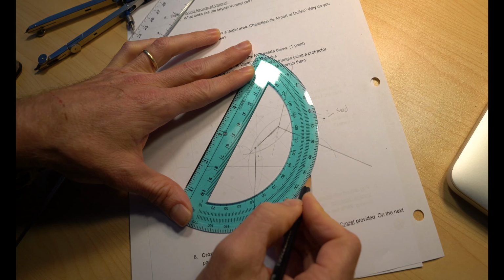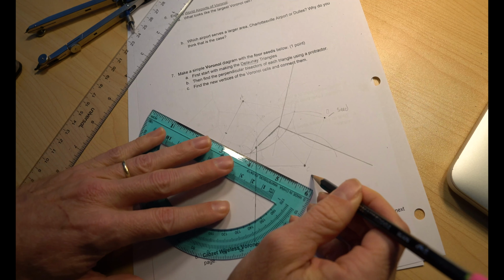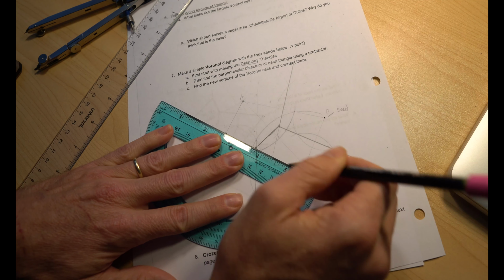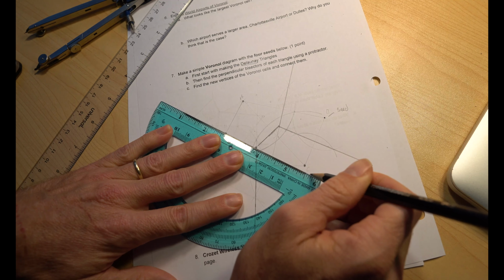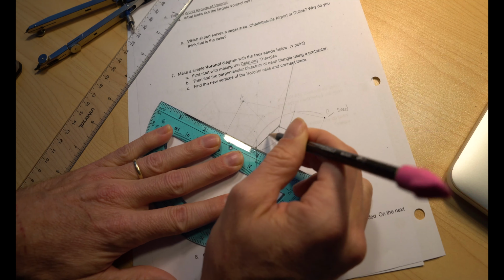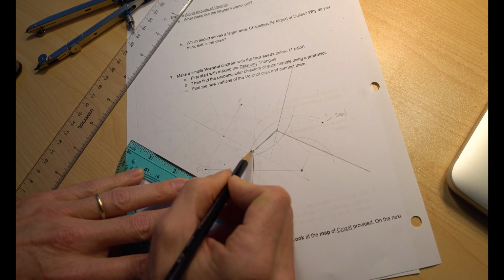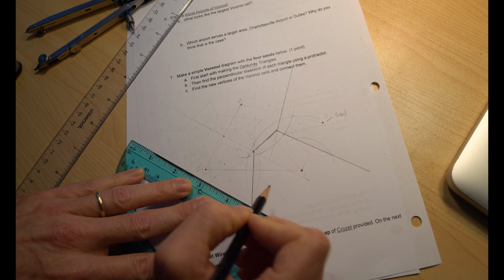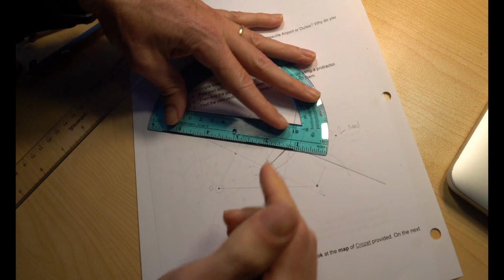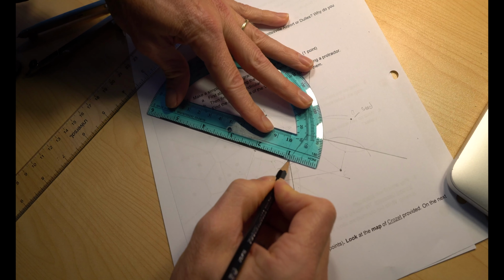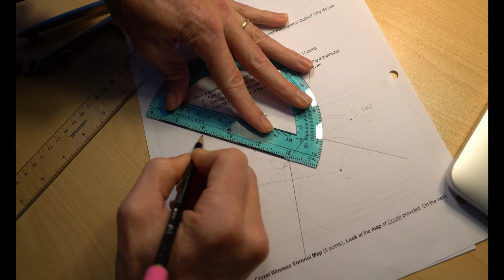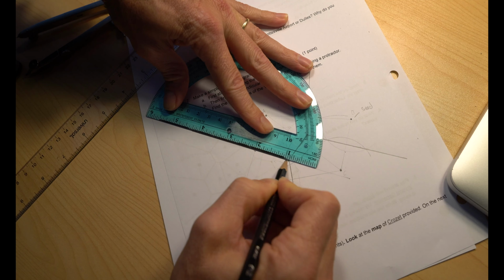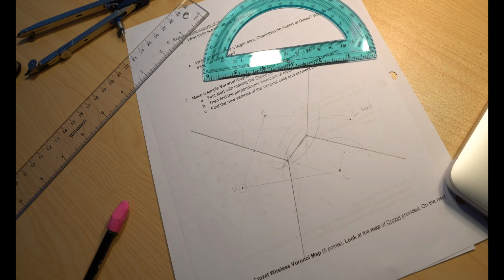There, do you see that? That's 90. And so I can make a perpendicular there, and then look right here, do you see this is the intersection from the other two seeds. So okay, there are my boundaries.